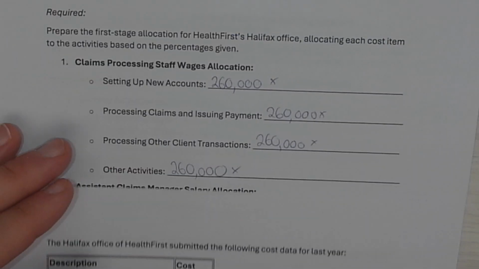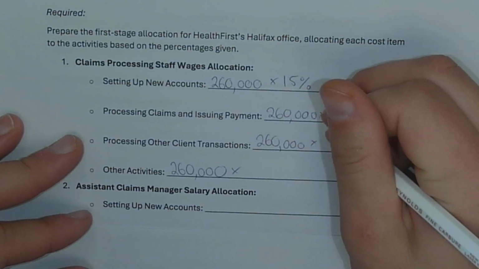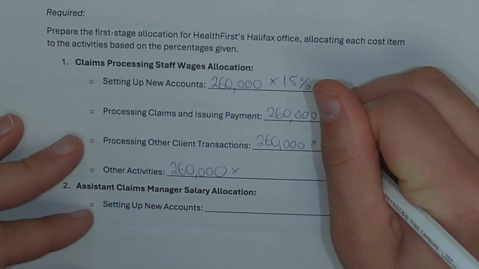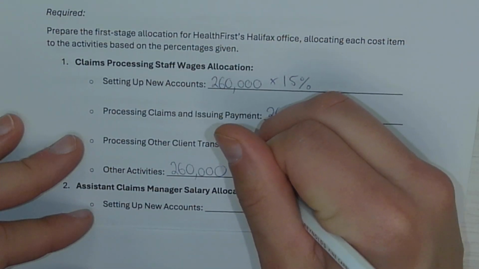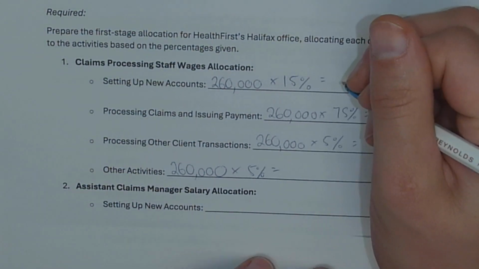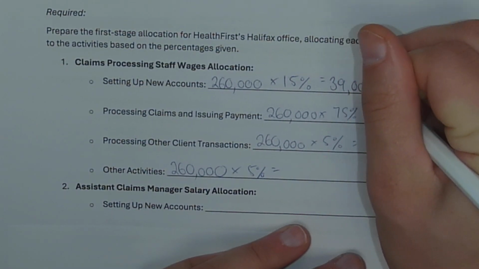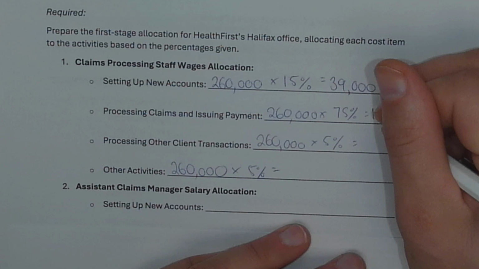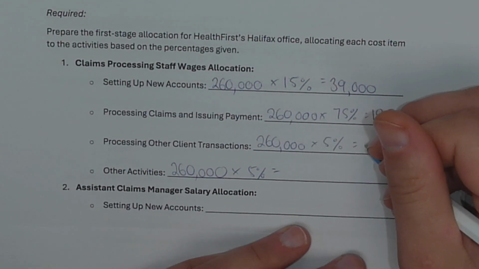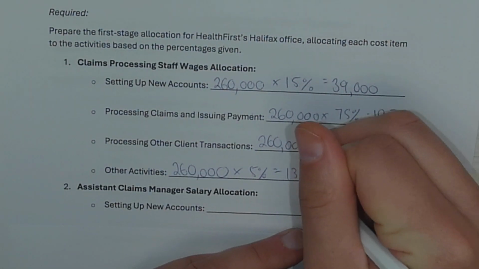Here, we've got 15%, 75%, 5%, and 5%. Which brings us to 39,000 here, 195,000 here, 13,000, and 13,000.